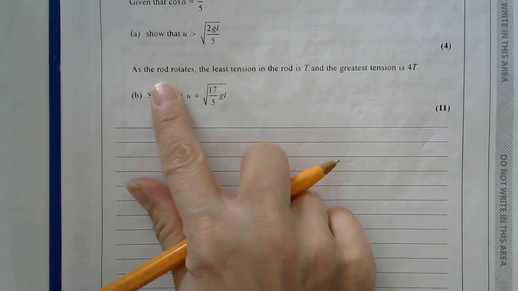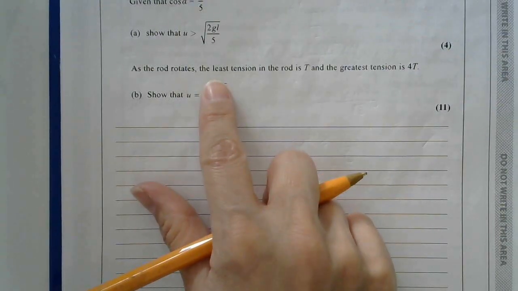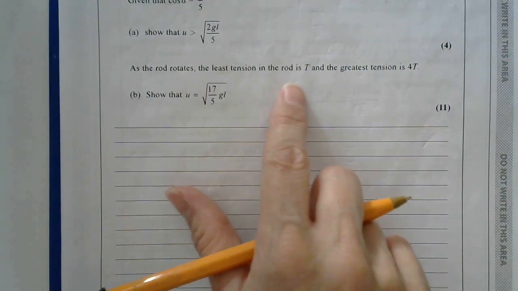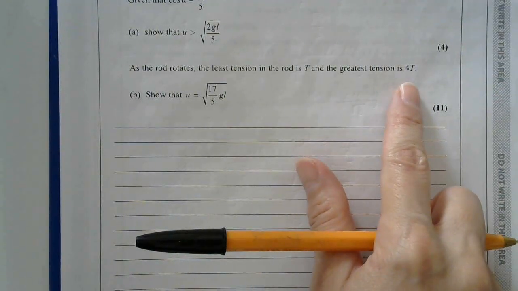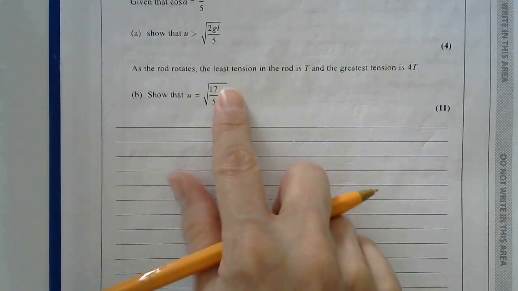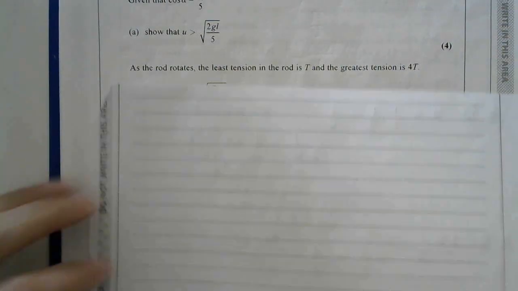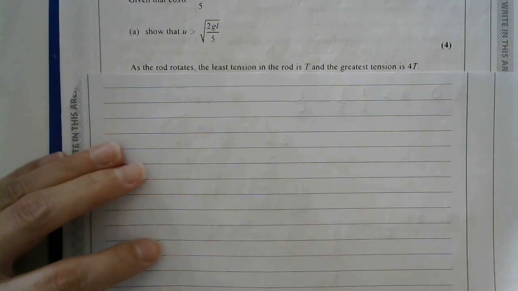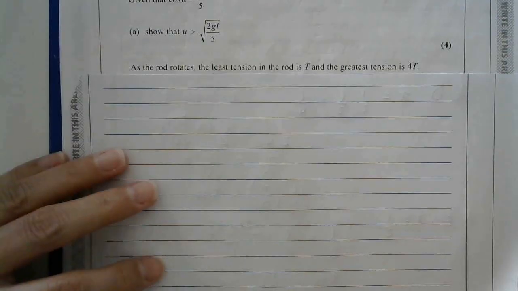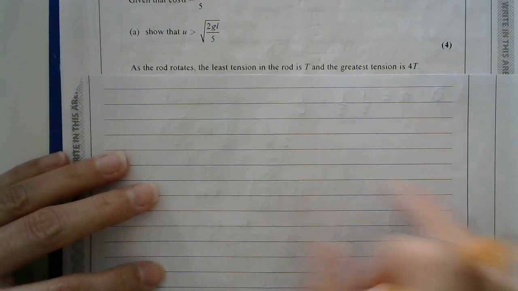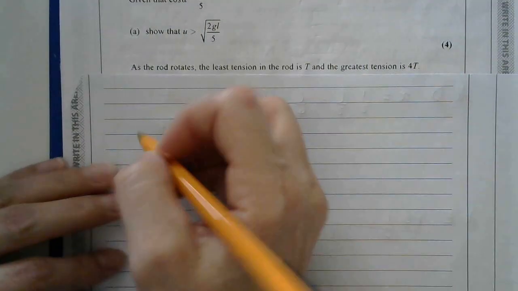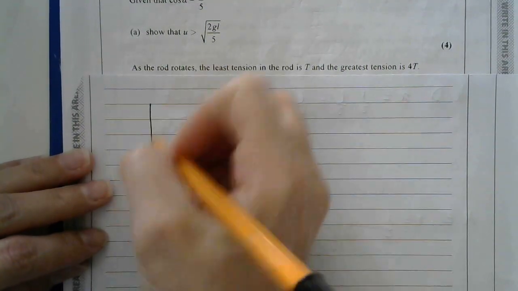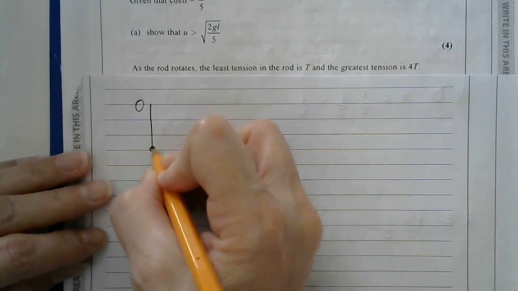Then it says, as the rod rotates, the least tension is T and the greatest tension is 4T. Show that u is equal to this thing. Well, the least tension is going to happen at the top, and the greatest tension is going to happen at the bottom. So if I look first of all at the bottom, here's O, here's my particle.